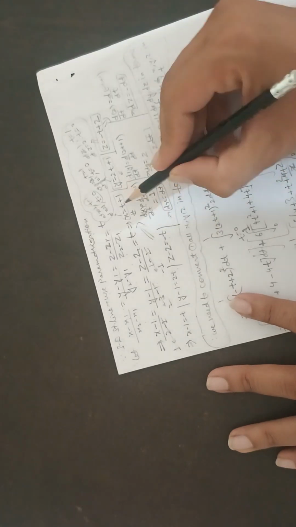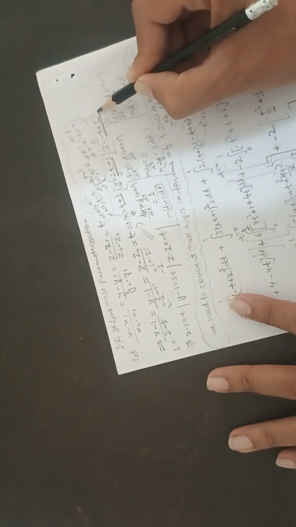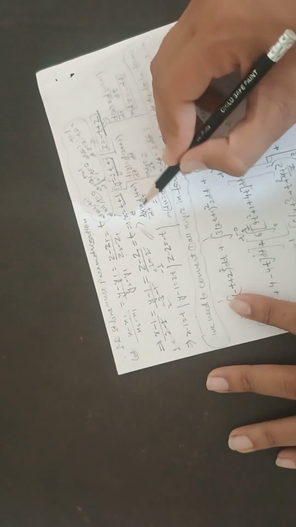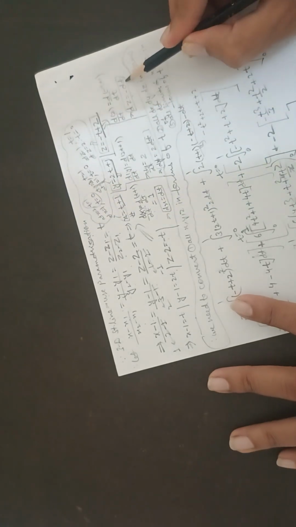Okay, and from here we can also get x is equal to t plus 1, y is equal to 2t plus 1, and z is equal to minus t plus 1. And then from this, differentiating on both sides with respect to t, we get dx is equal to dt, dy is equal to 2 dt, and dz is equal to minus dt.